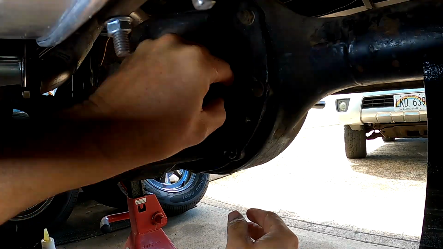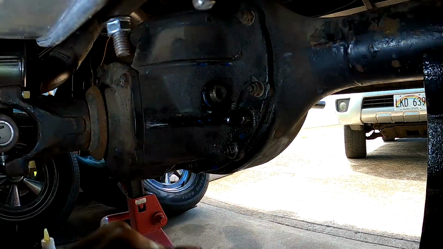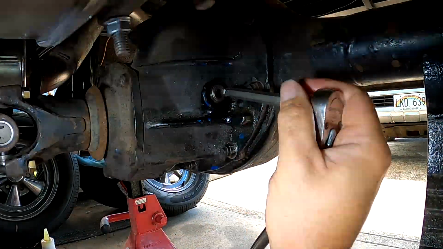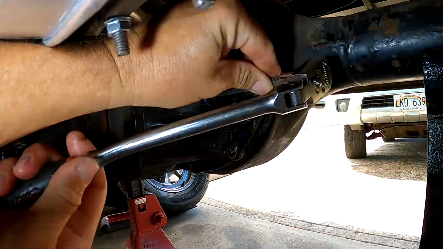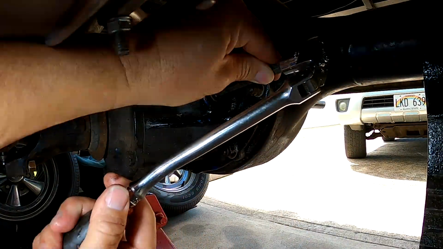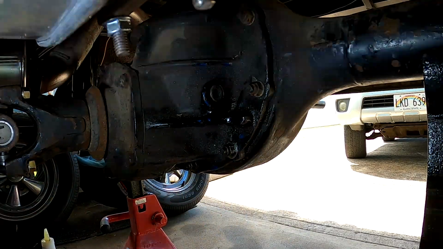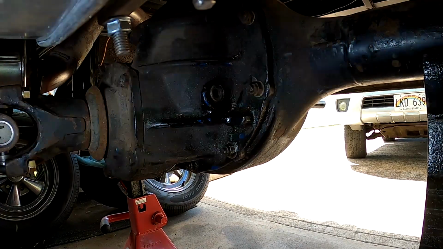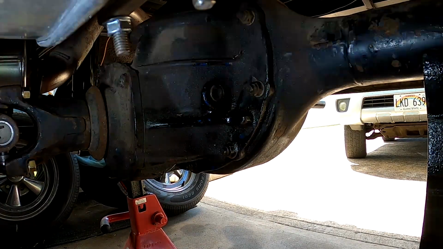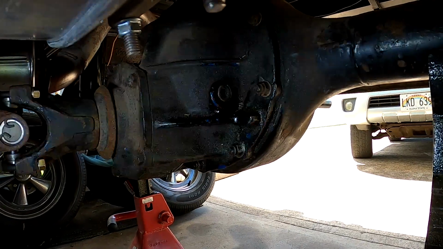That's how you do it. Alright. Next, rag here in case it decides it wants to drip, because I don't know if this rear end leaks or not. It shouldn't. I resealed it, but that doesn't mean anything.